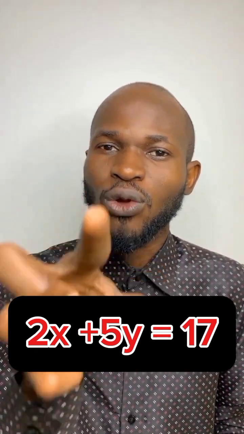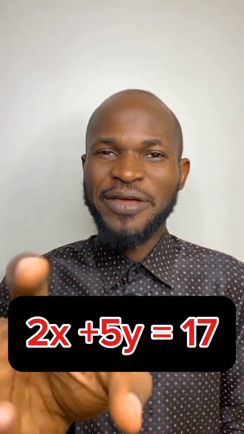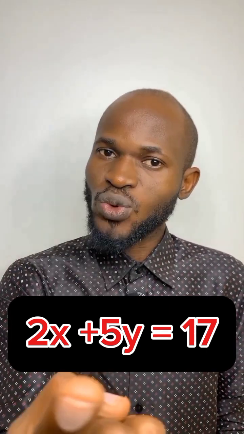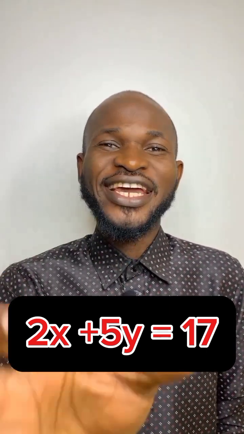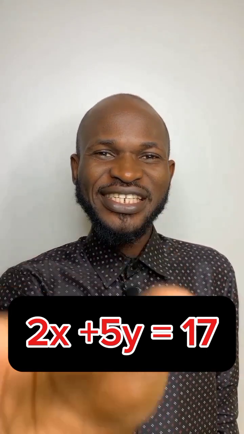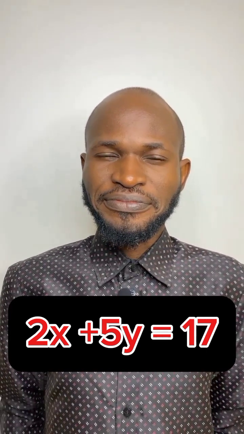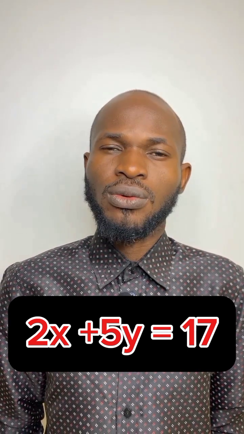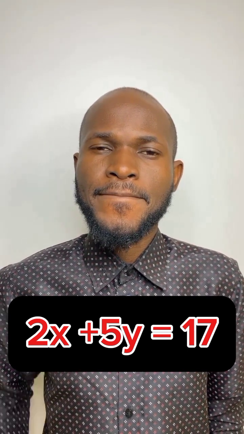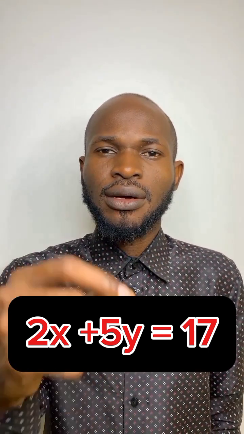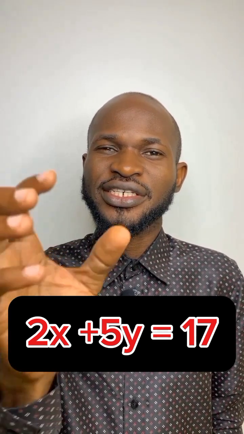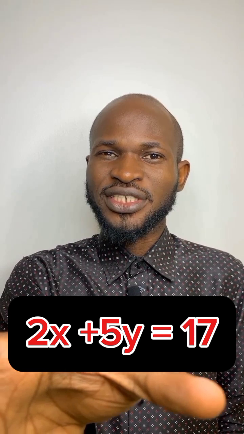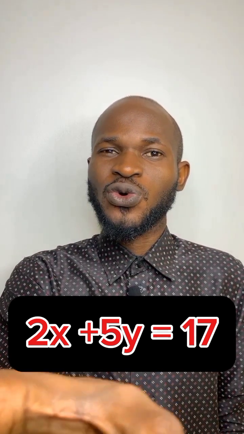2x plus 5y is equal to 17. Okay. So, for 2x plus 5y is equal to 17, this equation is important, and this is the equation we are going to focus on now.